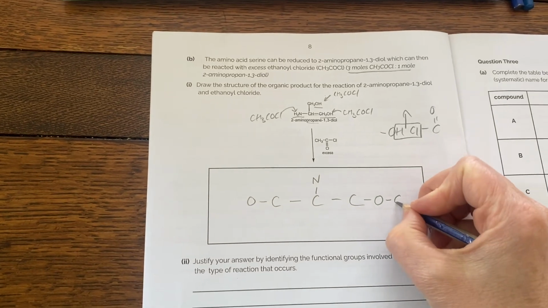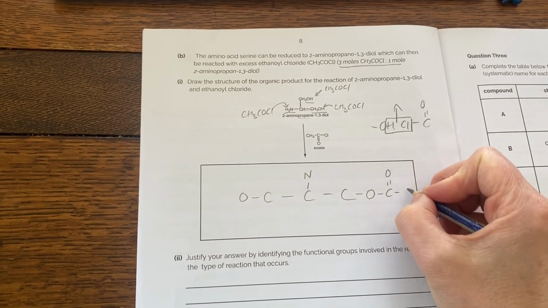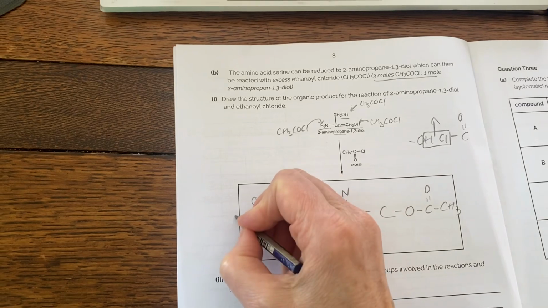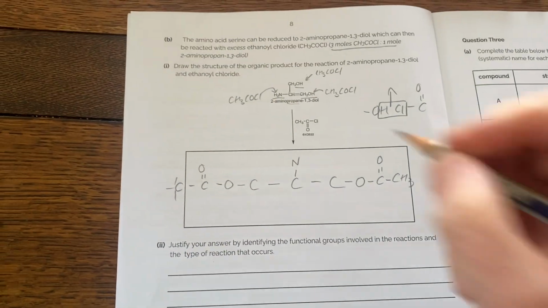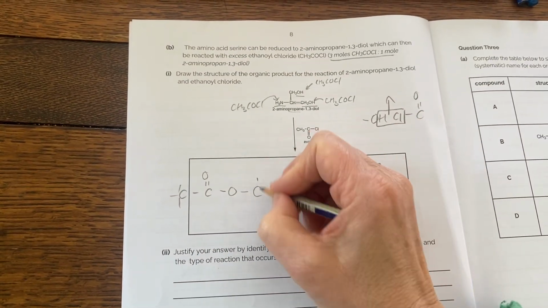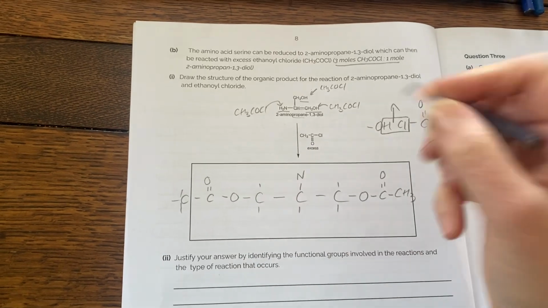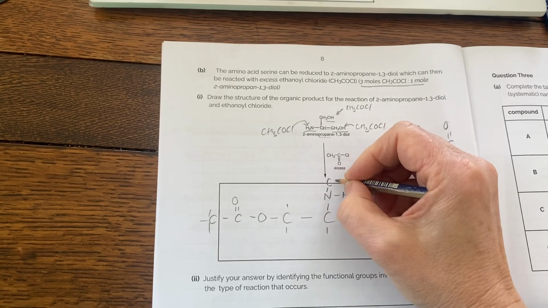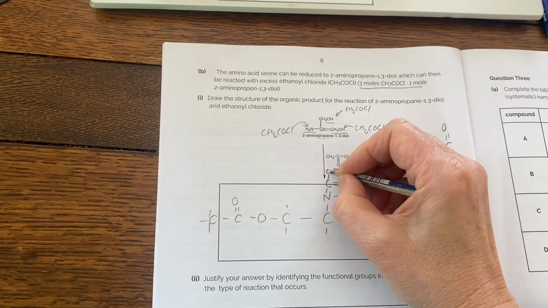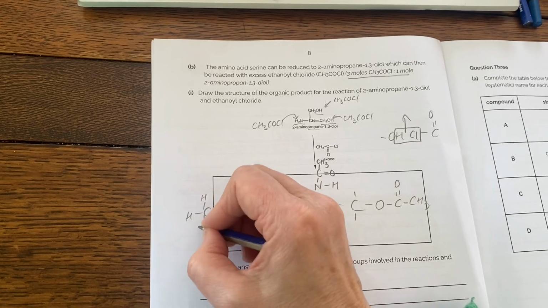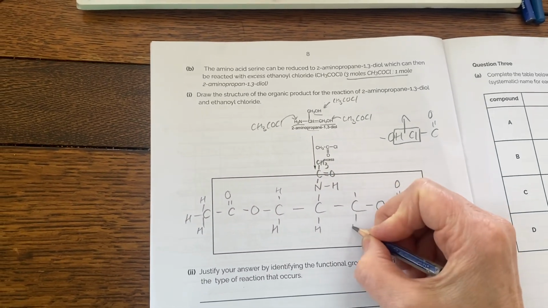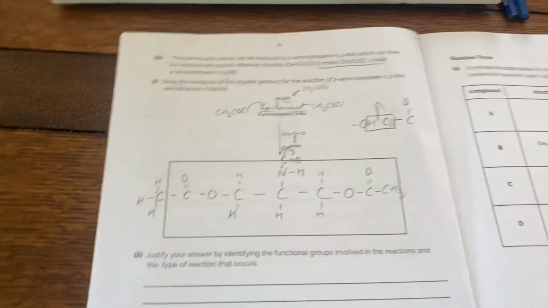So here we are going to have an ester group, and that is a CH3. Here we are going to have another ester group. Okay, and then that will be an H2. We'll have an H there, and then for the NH2 we're going to remove an H, and we're going to make an amide group. Sorry, that's drawn pretty badly. So I'll go and double check all my carbons have got 4 bonds, because you'd be silly not to. And then there's our answer there.